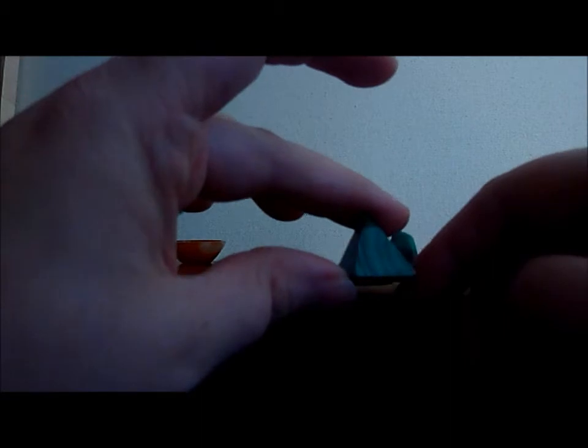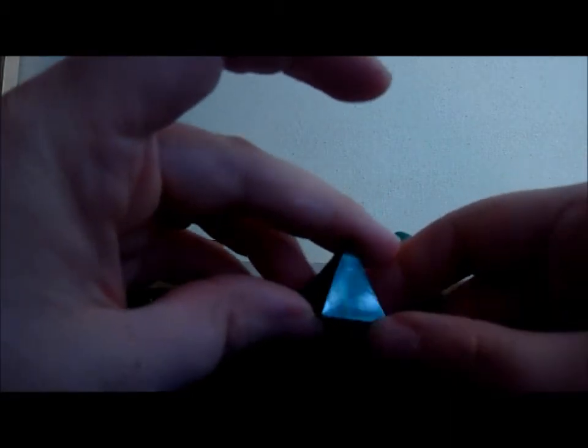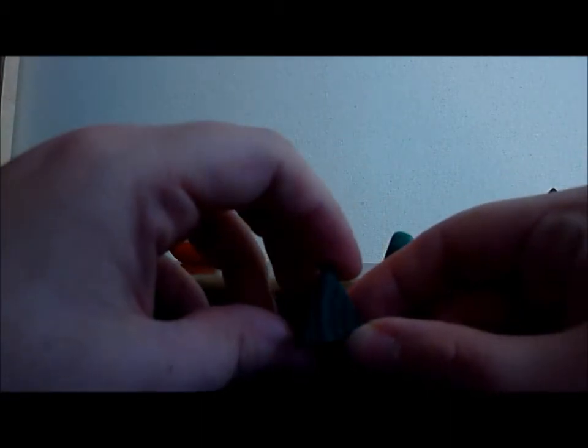Then I have another one of my favorites. This is malachite. Malachite is a very interesting mineral. I don't know if you can see, but look at those striations of different colors.